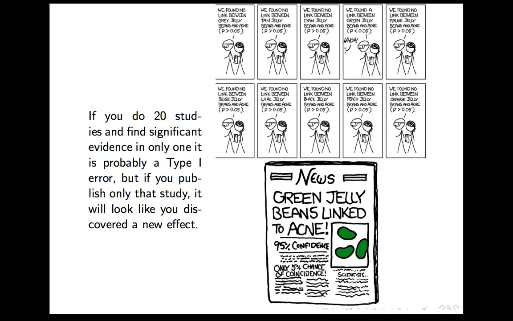So here, if the question was, does some color jelly bean cause acne, then finding one significant result out of 20 is not evidence for that at all. If you started out with the question, do green jelly beans cause acne, and only did that test, then getting significance at the 5% level would be significant.